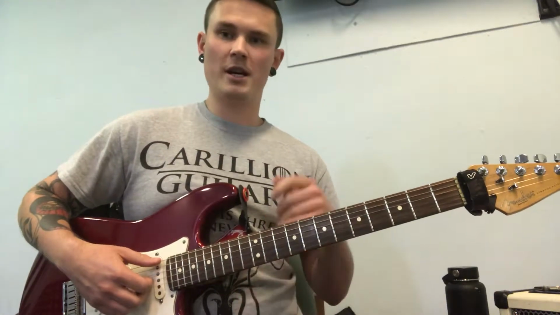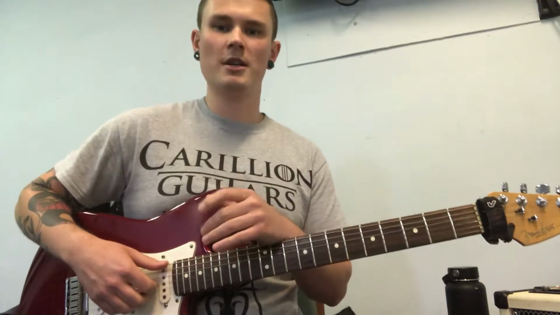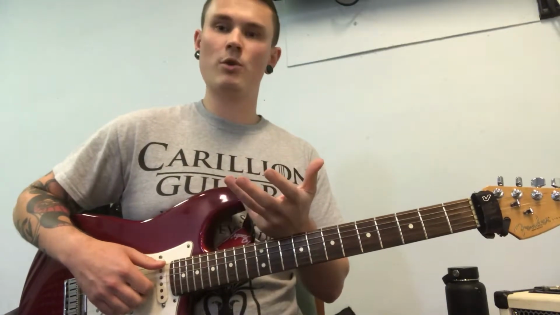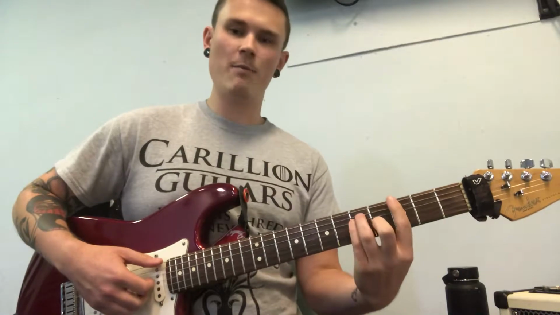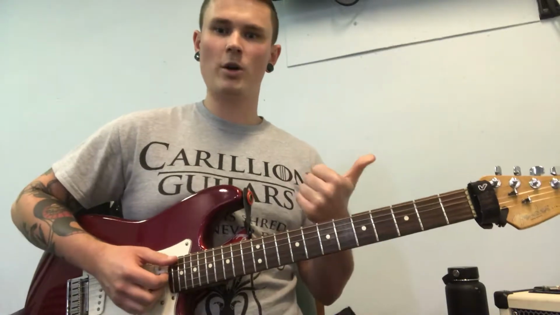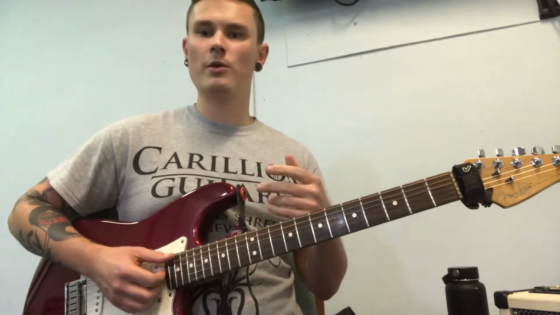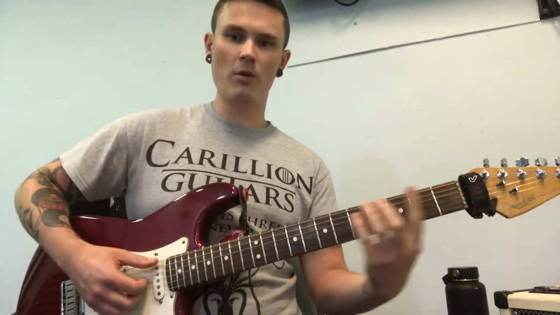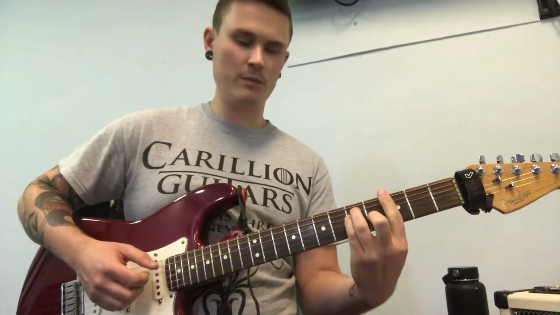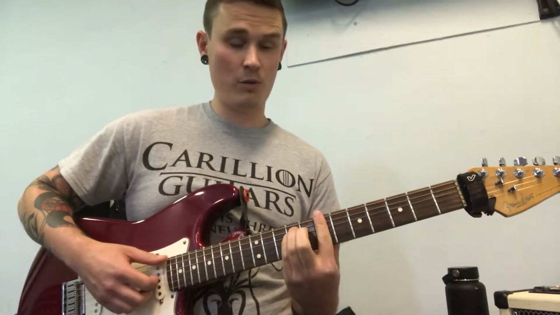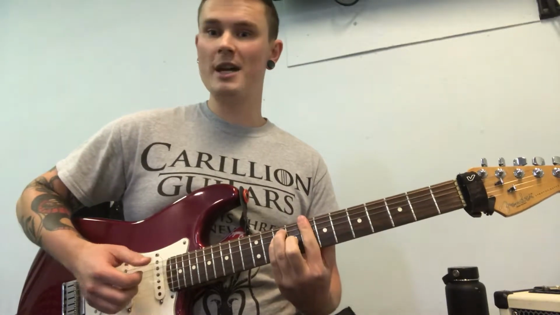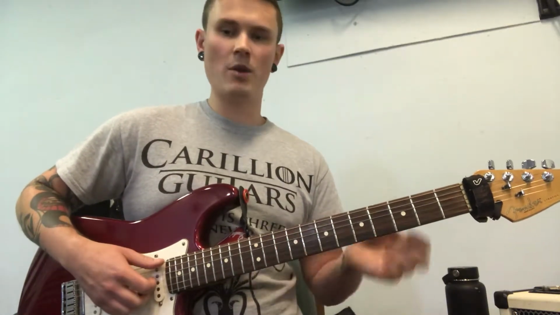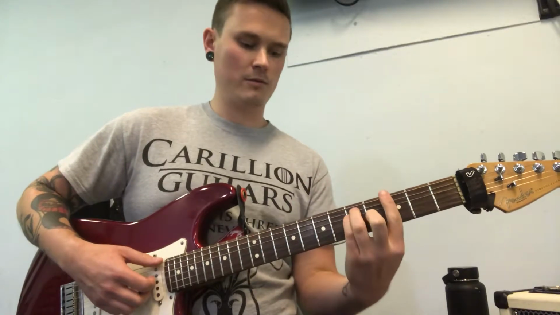So for example, let's look at a typical major progression. Now, if we take the 1 chord, the 4 chord, and the 5 chord in sequence, we had 1 is major, 2 is minor, 3 is minor, 4 is major, 5 is major. So we've got the 1, 4 and 5.